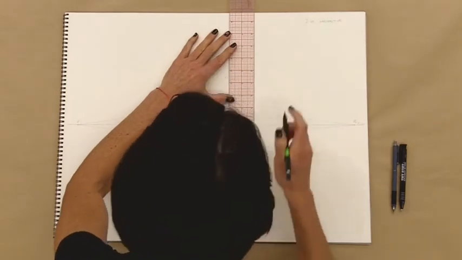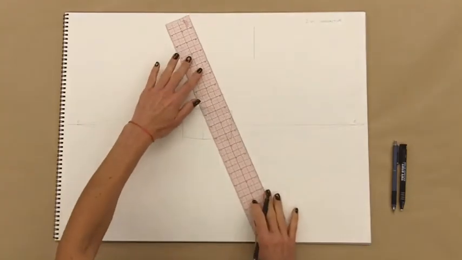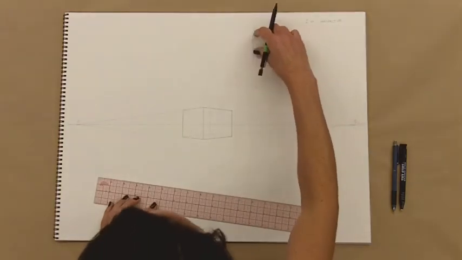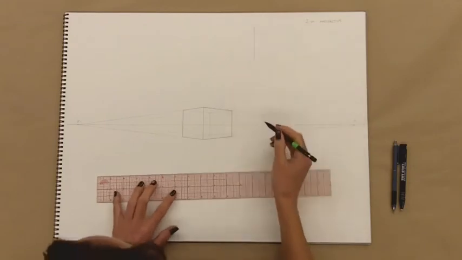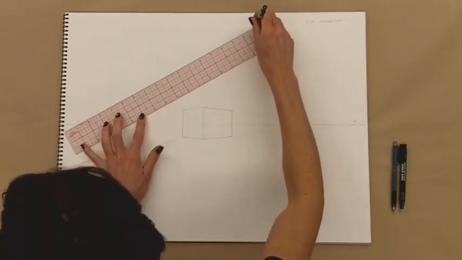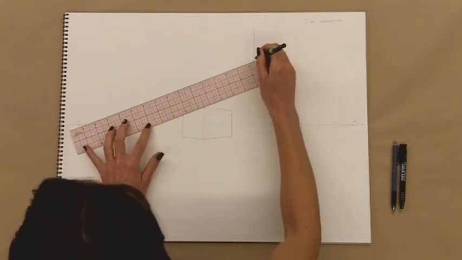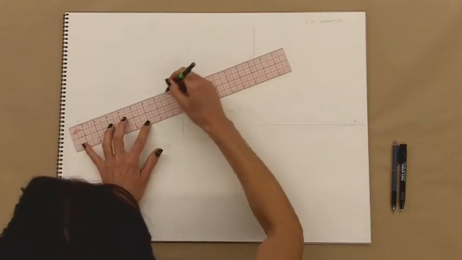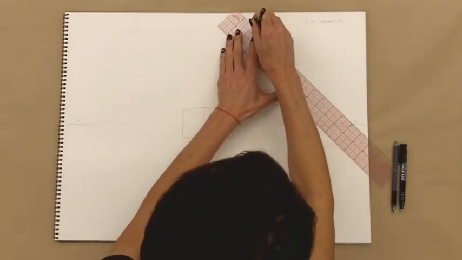And I'll put it over here so we have room. We're just picking a size, big or small. Just like before, every time we have a line, we're going to want to take guidelines off the top and the bottom of that line to the vanishing point, and then to the other vanishing point.